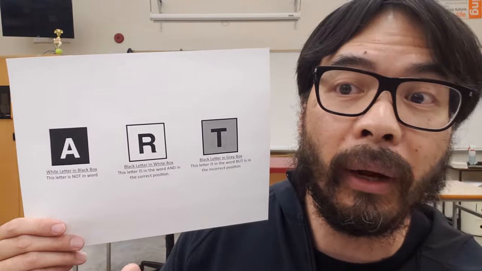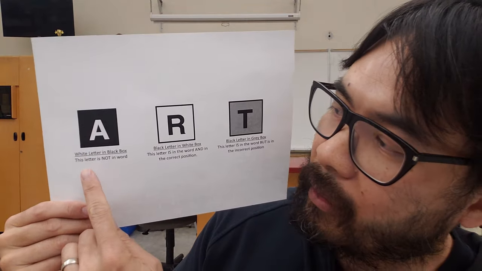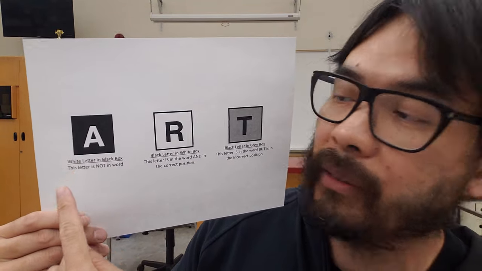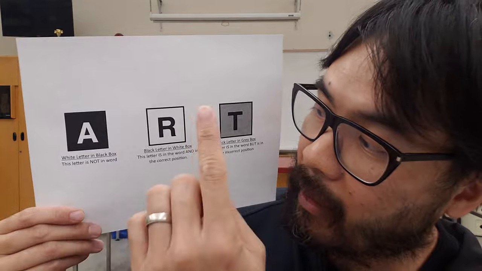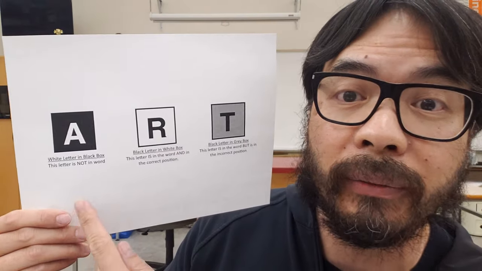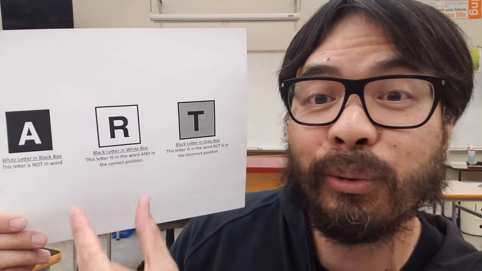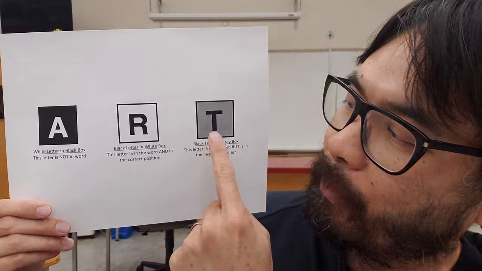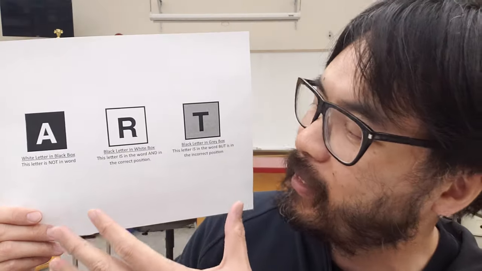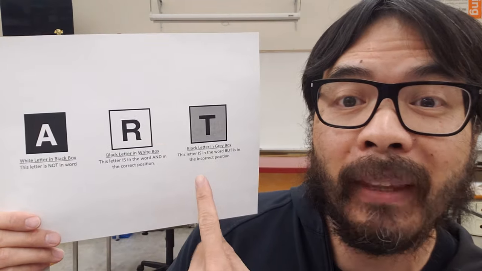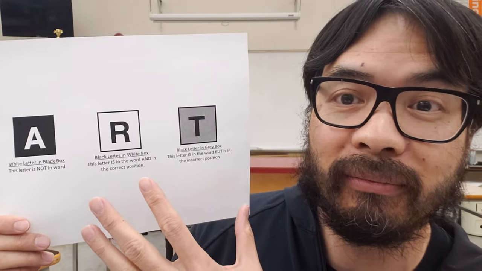So here's what I came up with to resolve these issues. On the issue of color, I just basically created everything in black and white. So if a letter was white and it was in a black box, this clue tells me that the letter is actually not in the word. For black letters in a white box, this means that the letter is in the word and it's actually in the correct position. And for black letters in a gray box, this means that the letter is present but is currently in the wrong position.